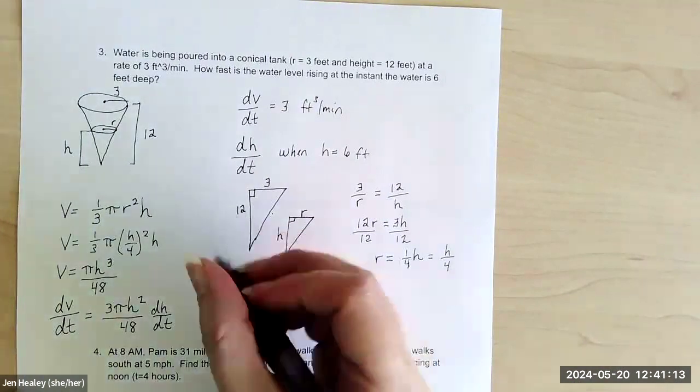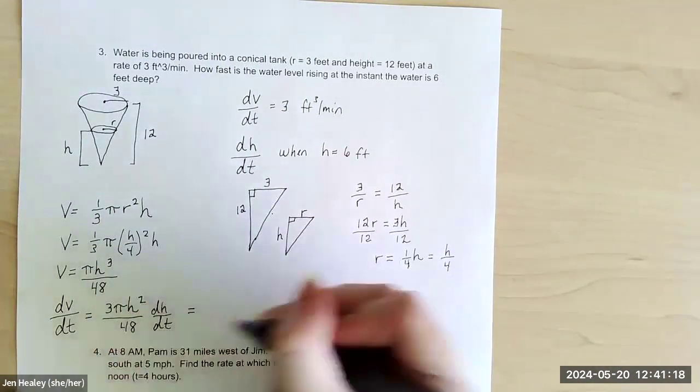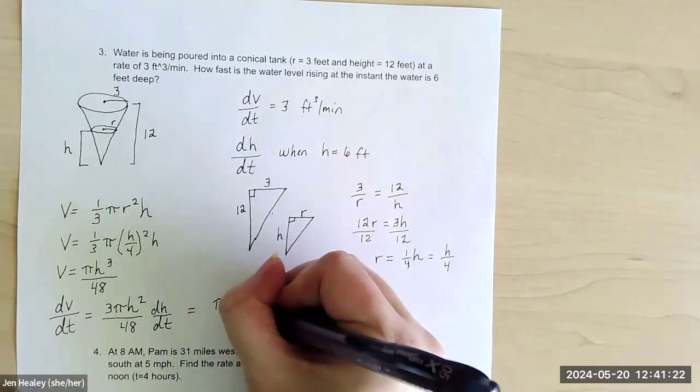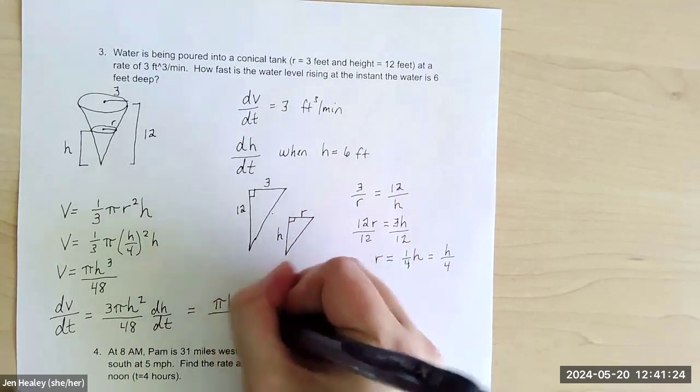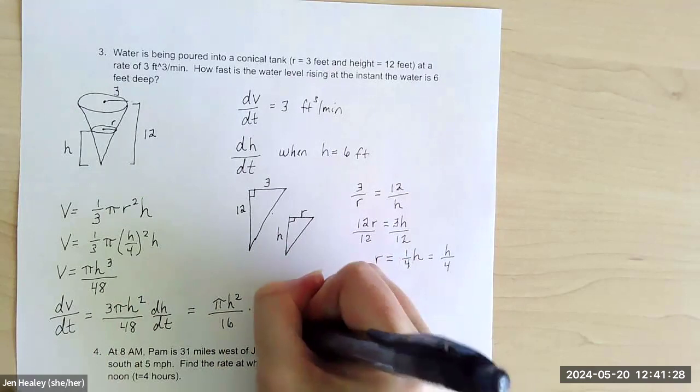So that simplifies a little bit. 3 over 48 is 1 over 16. So we can write that as pi H squared over 16 times dH dt if we want to make the numbers a little smaller.